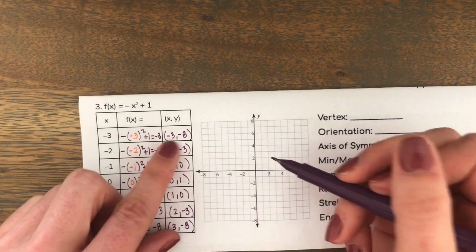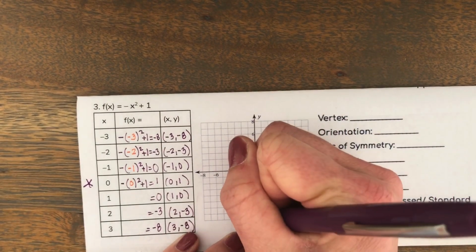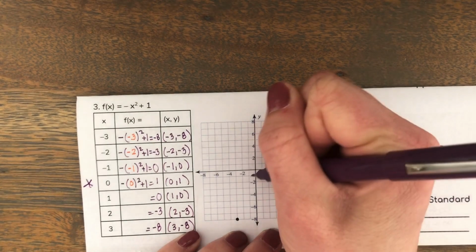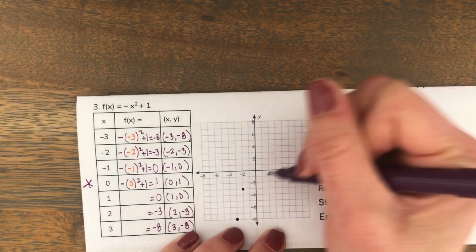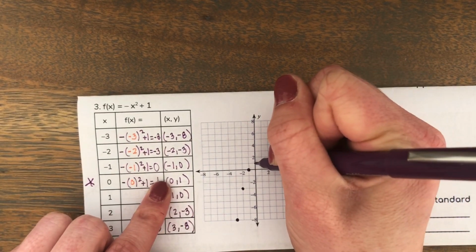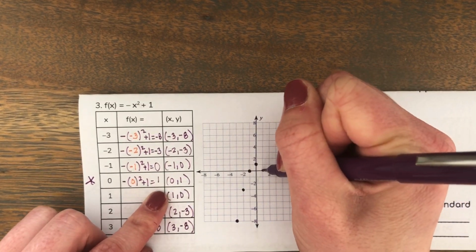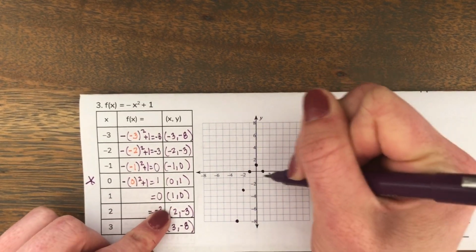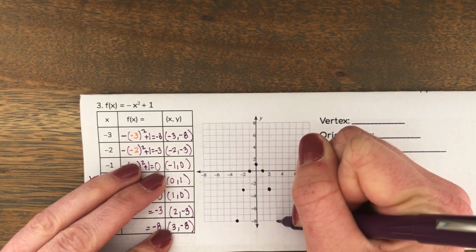So now you graph it: -3, -8, -2, -3, -1, 0, 0, 1, 1, 0, so those lined up, 2, -3, and 3, -8.